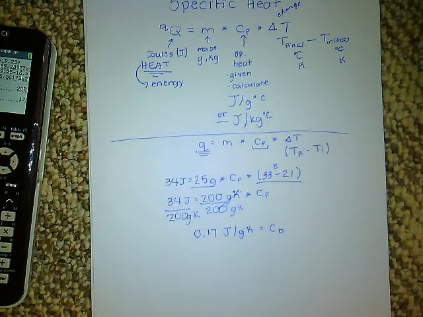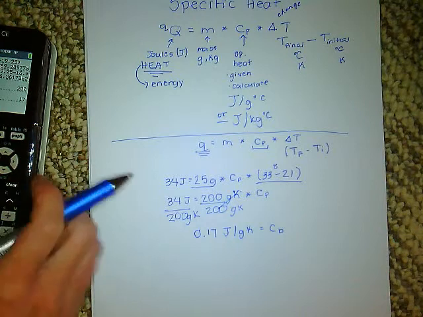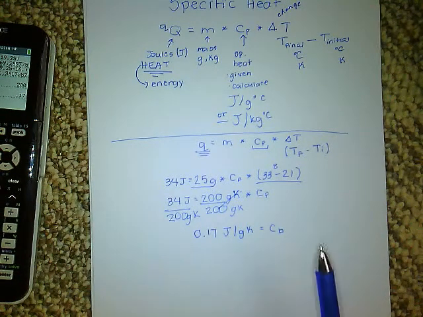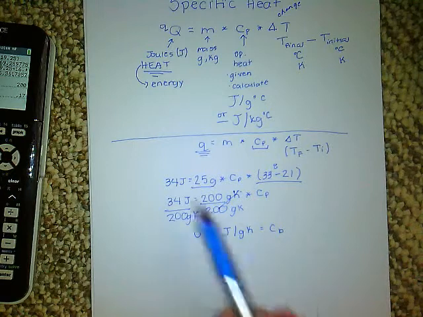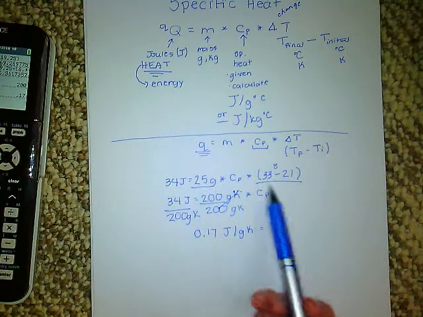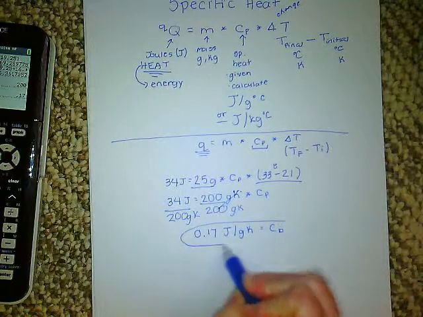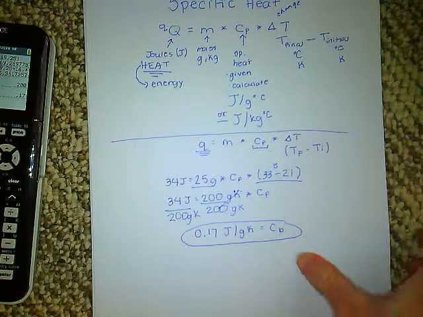Now, don't forget about sig figs, and this one is kind of unique and frustrating, but if you look right up here, we're going for two significant figures because the original givens in the problem are 2 sig figs, 2 sig figs, 2 sig figs, 2 sig figs, so our answer is in two significant figures.